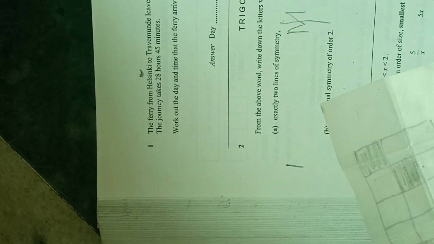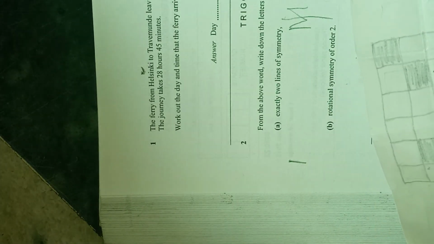N, what about N? Let me check N. So N looks like this. Let me rotate this. Yeah, it again looks the same. So N looks the same two times, so it has rotation symmetry of order 2. So these are the two letters. There is no other letter which has rotation symmetry of order 2.